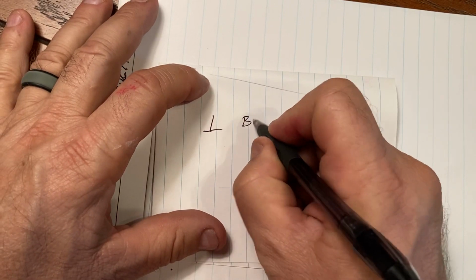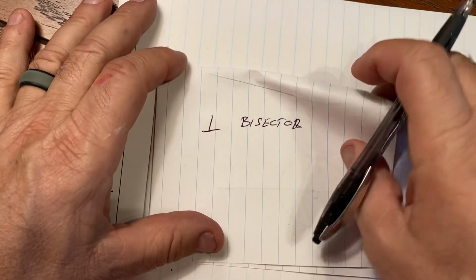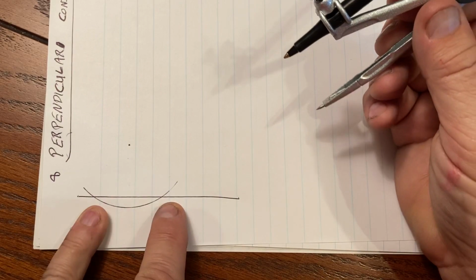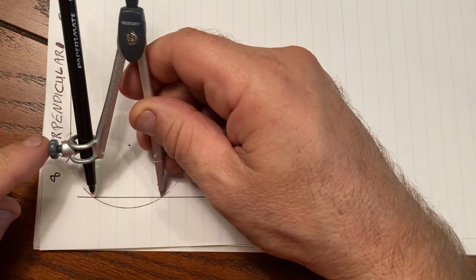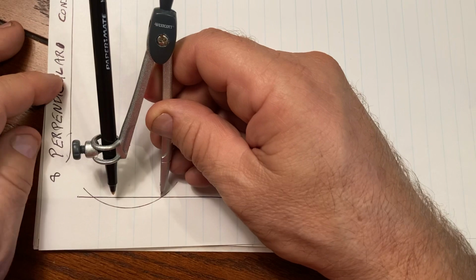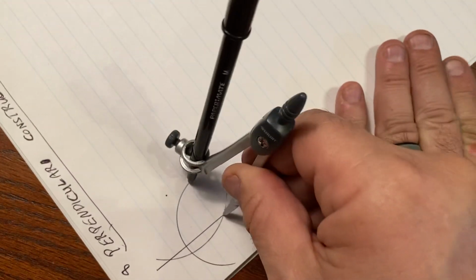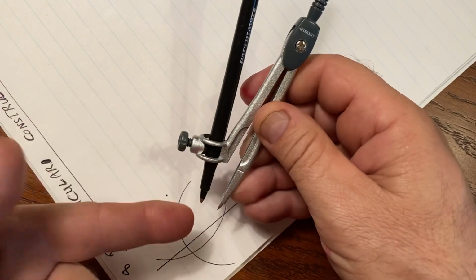Perpendicular bisector. You need to know how to do this prior to making perpendicular lines. Okay, so what we have here, we're going to use these 2 points. From that point to that point is the total distance between those 2 points. That's half the distance. Make sure your compass setting is more than half. Do not change the setting like this. Do not do that. That's a huge boo-boo.